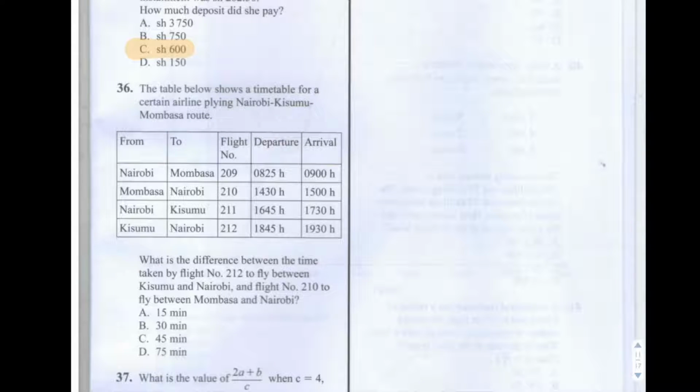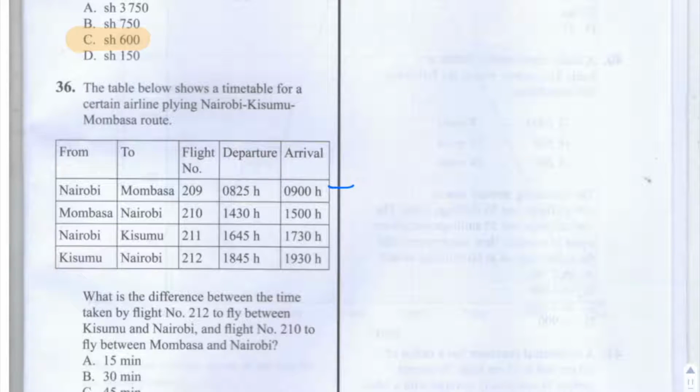This is question 36 of the 2013 KCPE paper, and it says, the table below shows a timetable for an airline which flies the Nairobi-Kisumu-Mombasa route. So we have some flight times here. The first one, flight 209, departs at 8:25 in the morning and arrives at 9 o'clock in the morning. The second one is a Mombasa to Nairobi flight 210. It departs at 1430 hours or 2:30 in the afternoon, and it arrives at 3 in the afternoon.